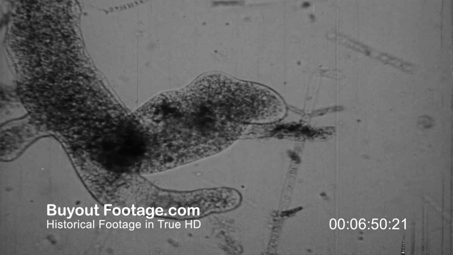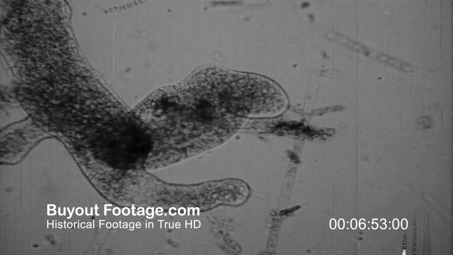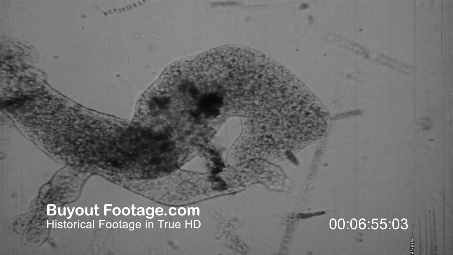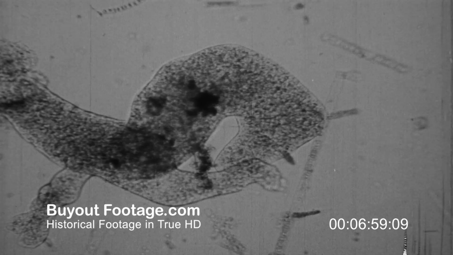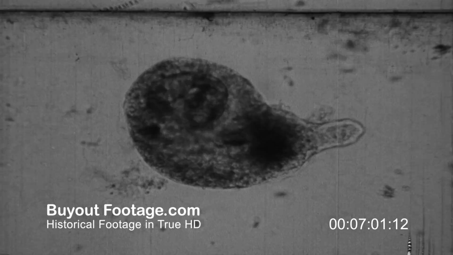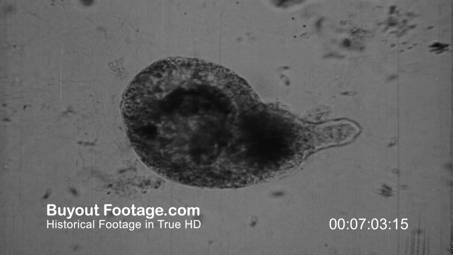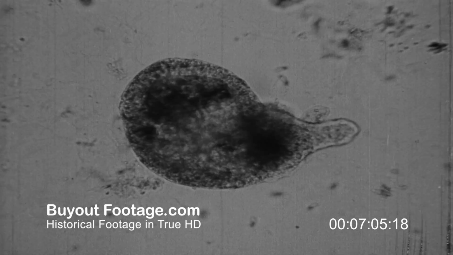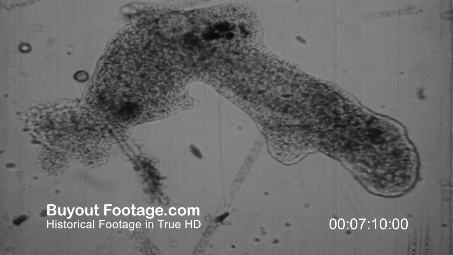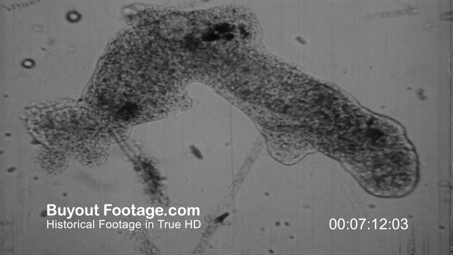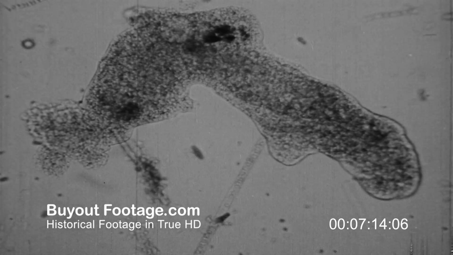Here, an amoeba is approaching a tiny bit of plant. The protoplasm slowly closes around the food and takes it into the cell. This amoeba has captured a tiny animal for food. As the amoeba takes in food, it grows. In other words, growth is the making of more protoplasm.